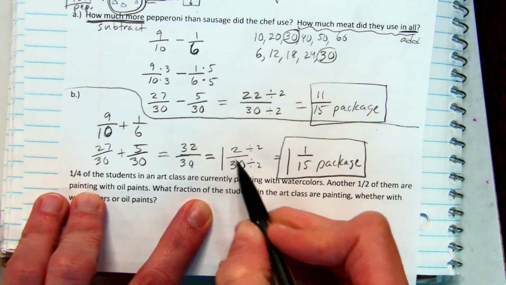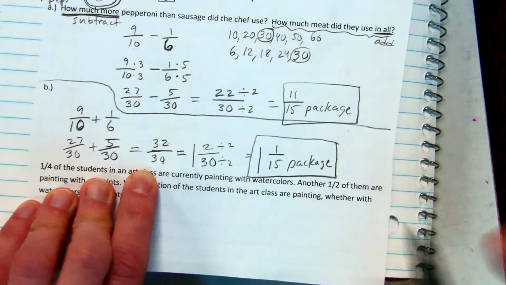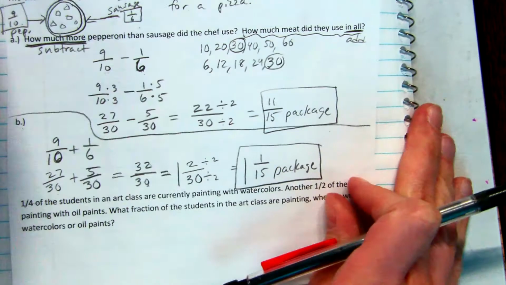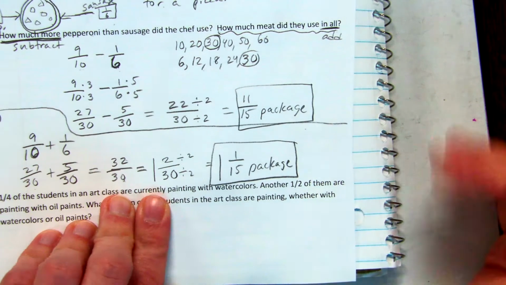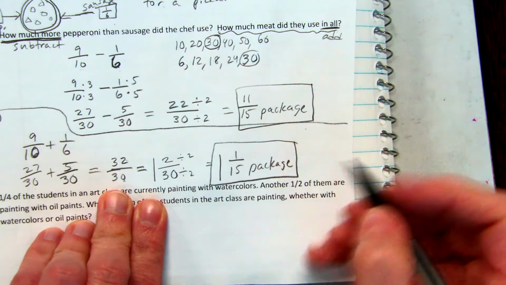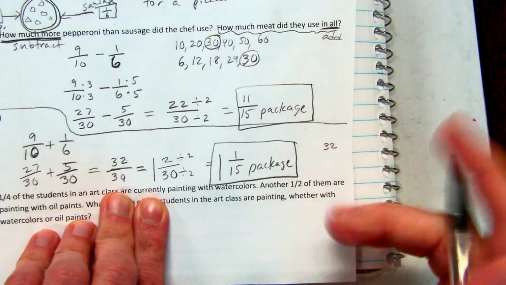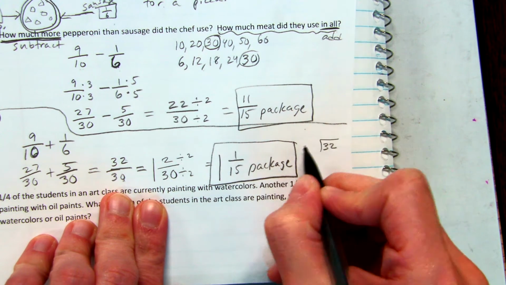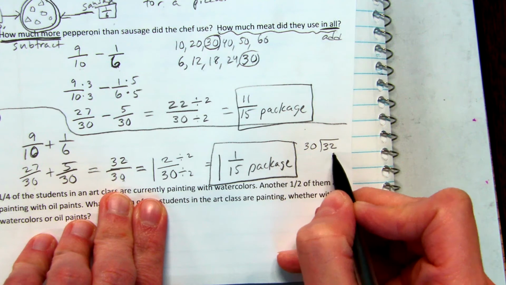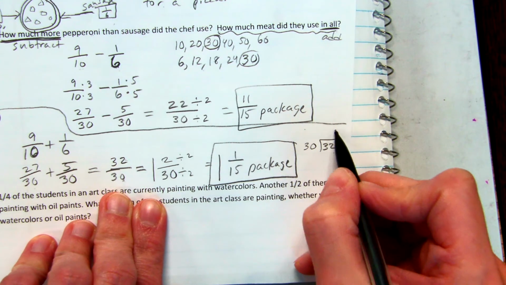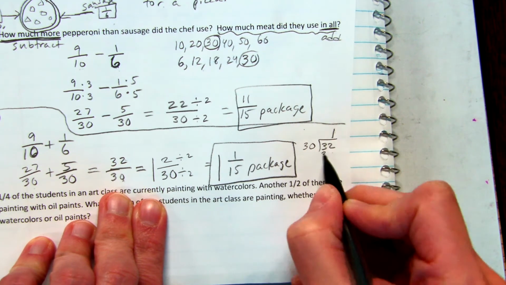So I know people struggle with changing the improper to a mixed number. So I'm going to show you another little trick that we used a lot last year. You could set this up as a long division problem, which I know, oh, long division, but really it helps. So 32 divided by 30 would look like this. So 30 goes into 32 one time. 1 times 30 is 30.